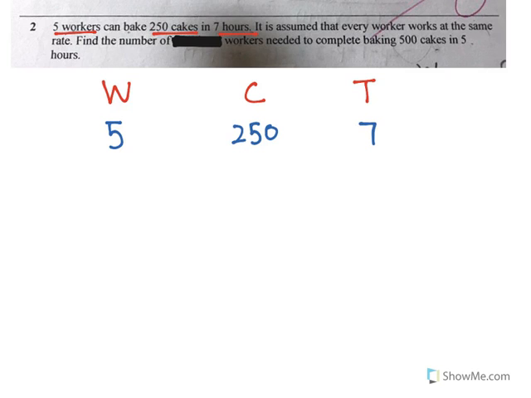Now they assume that every worker is going to be working at the same rate. They ask you to find the number of workers needed to complete baking 500 cakes in 5 hours. When you have 3 variables, remember that you are going to fix one of the variables and change the other 2. In this case, I'm going to keep my number of workers and change my cakes. Since I need 500, I'm going to times 2 to get 500 cakes.